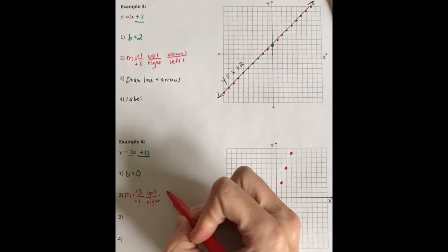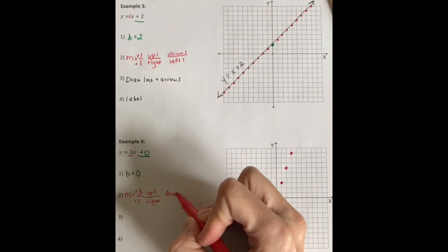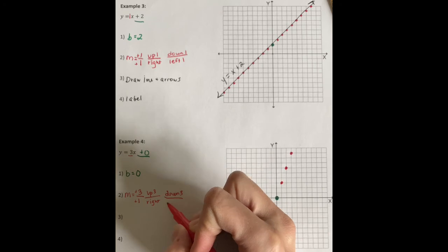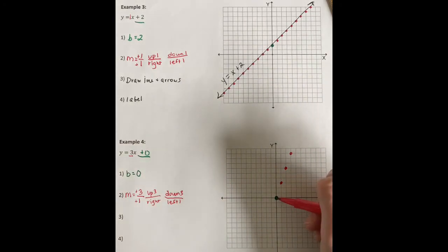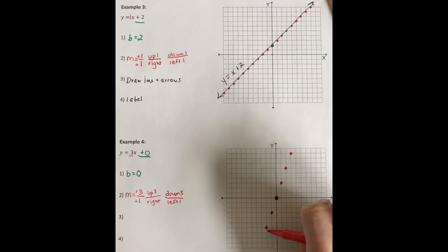Instead of up 3, we're going to go down 3. Instead of right 1, we're going to go left 1. So from the y-intercept, I'm going to go down 3, left 1. Down 3, left 1.